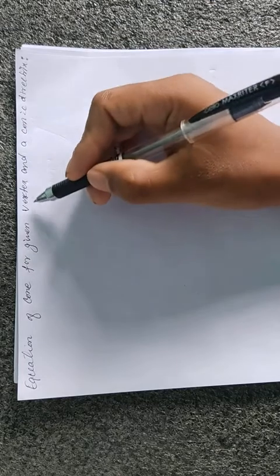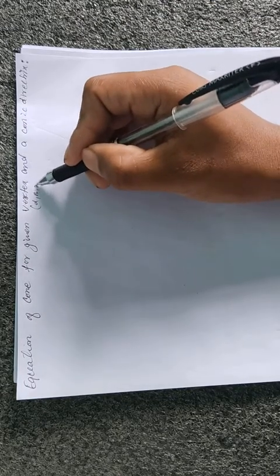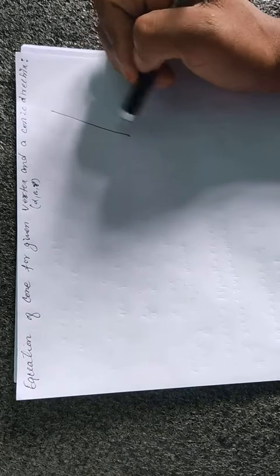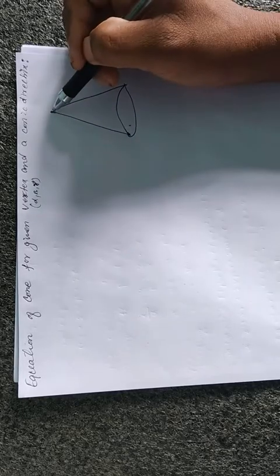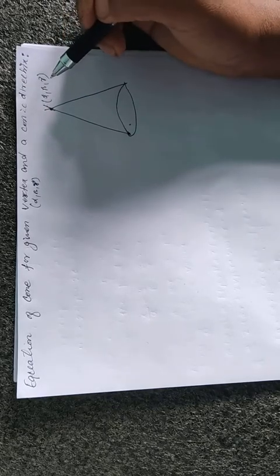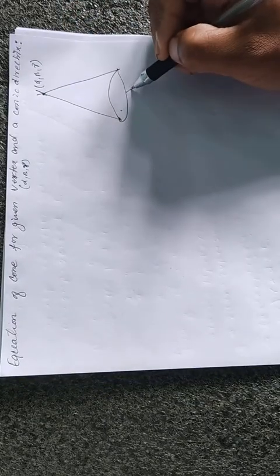Now, the equation of a cone for a given vertex and a conic directrix, or guiding curve, or you can say base. In this case we are given a vertex of the cone alpha, beta, gamma, which is not at the origin. So this is our cone. Our vertex, say V, is alpha, beta, gamma, and we are given this conic as the guiding curve.